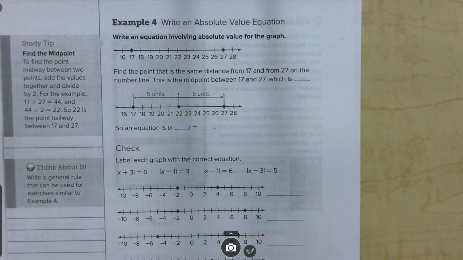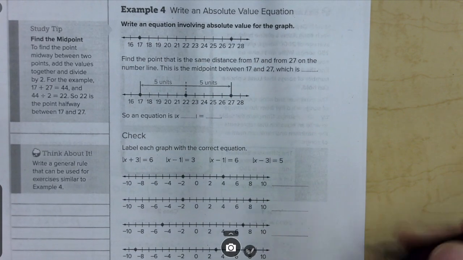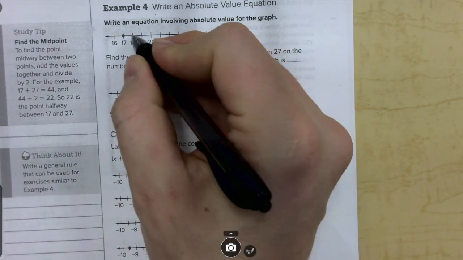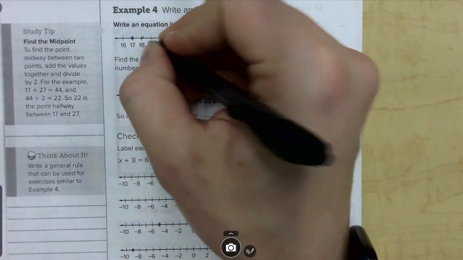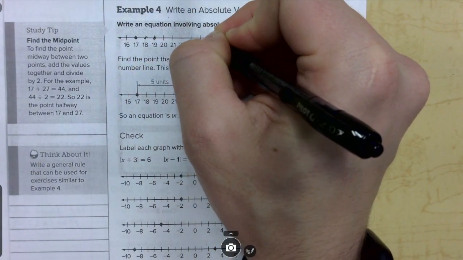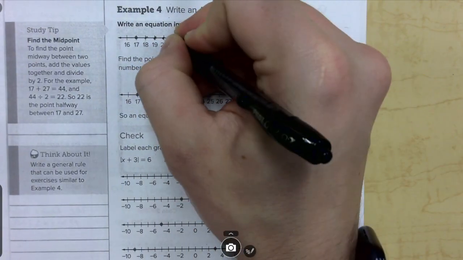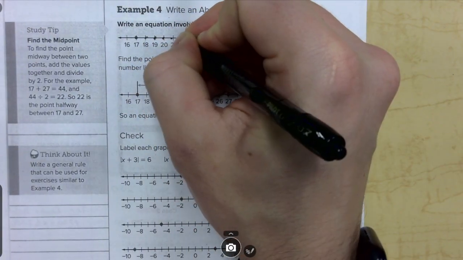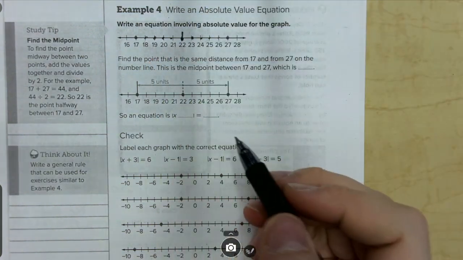Example 4, write an equation involving absolute value for the graph. All right, our points are 17 and 27. Find the point that is the same distance from 17 and 27. So we're looking for equidistant. They count 1, 1, 1, 2, 2, 3, 3, 4, 4, 5 at 22.